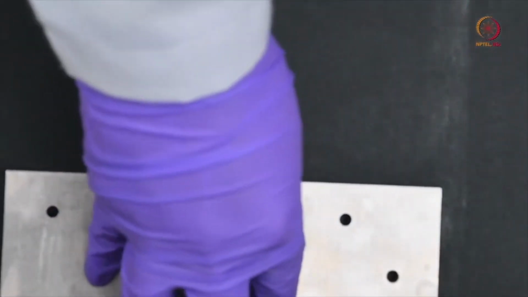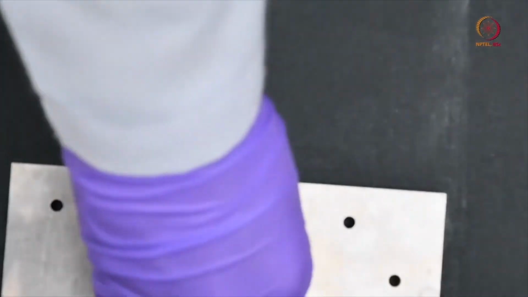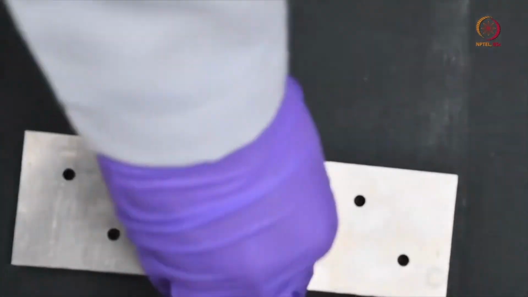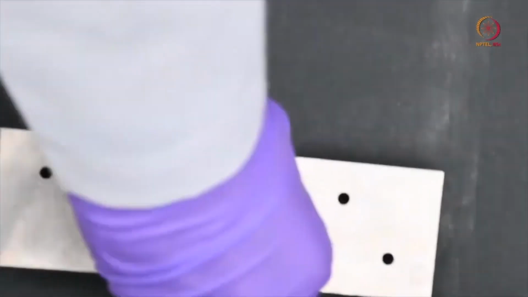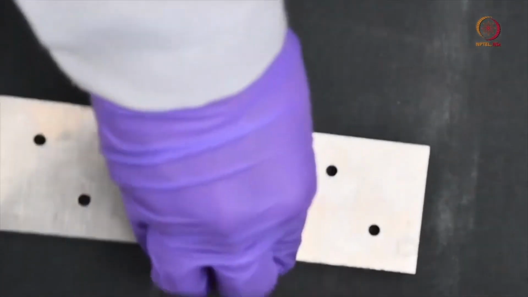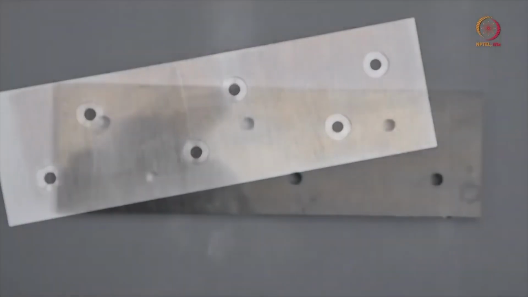Using this emery paper will abrade the surface and create a random pattern, but the scale of the resolution will be based on what grit size we are using for this abrasion. Right now I am using 180 grit emery paper, but if we have to go to much finer scales in our results, we have to use finer grit emery sizes.